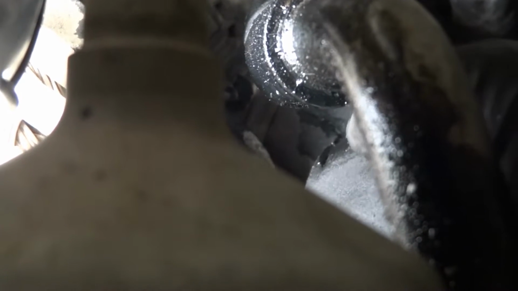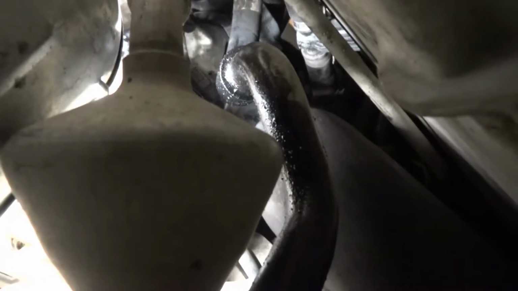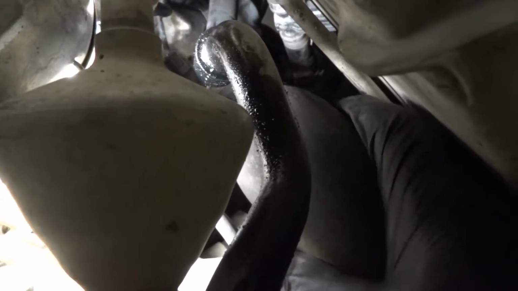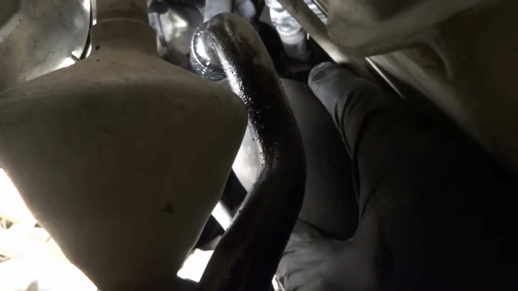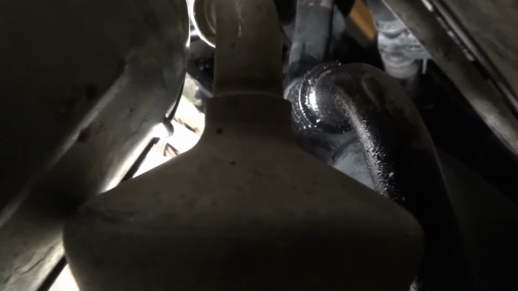Oh wow, you see this right here? So this tube over here, the charge air cooler outlet tube, has a cut. So there's a cut over here. So this is where smoke is leaking from. Okay, there's your problem. Well, this is going to be a quick and easy one. So this tube over here is torn. Okay, there's a tear on this tube over here. So this here is the problem.